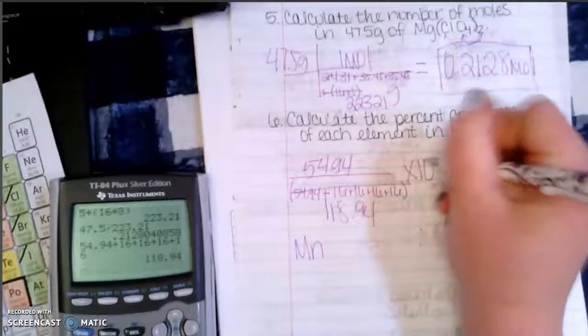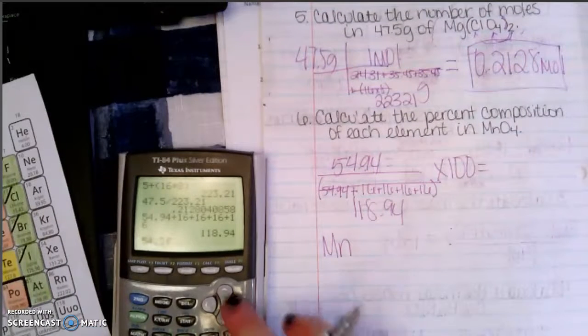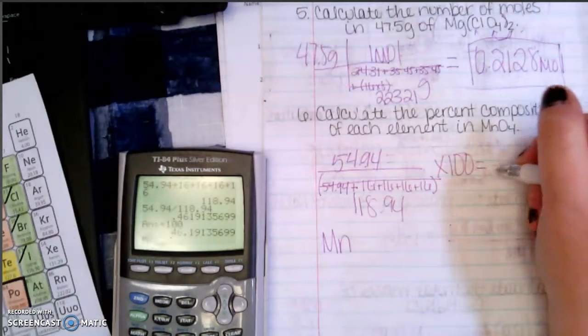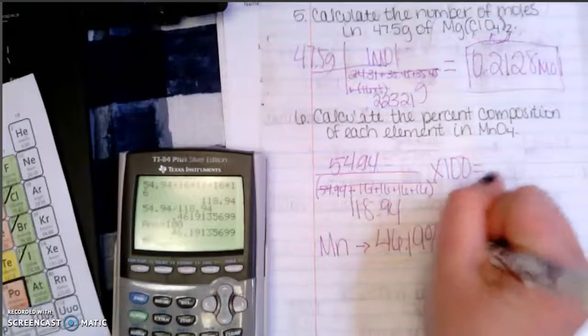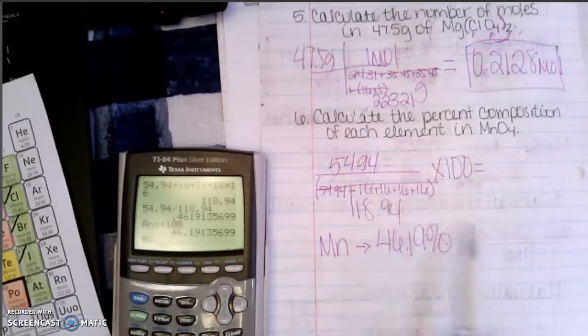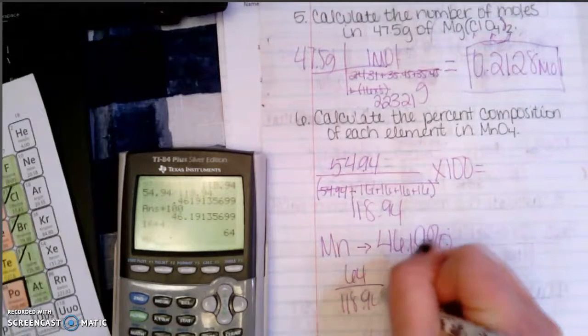And then we'll times that by 100 to give me my percent. So 54.94 divided by 118.94, and then multiply that by 100. So my manganese value is 46.19%. Okay? Now, we can do this with oxygen. Where we can say 1 oxygen is 16, 4 oxygens are 64 over 118.94 times 100.